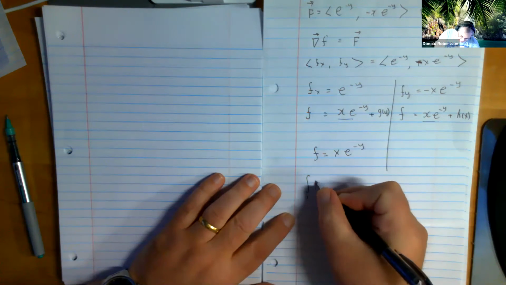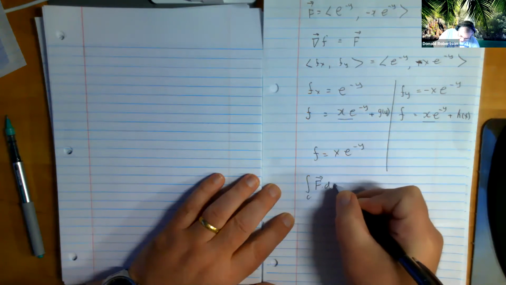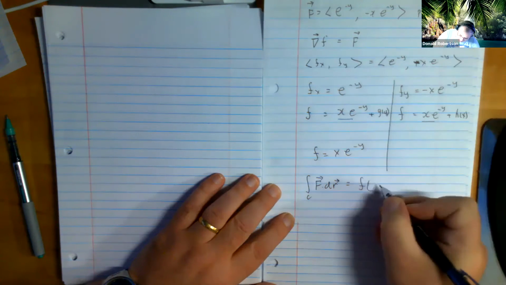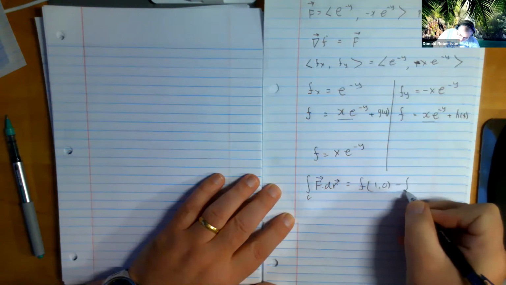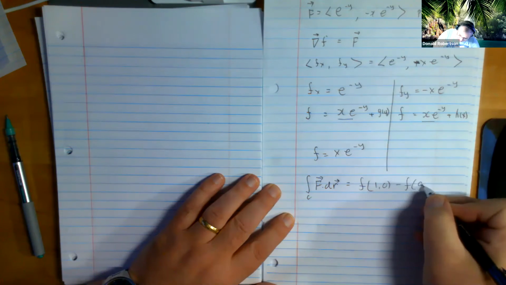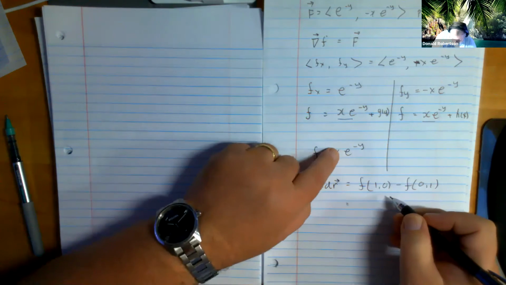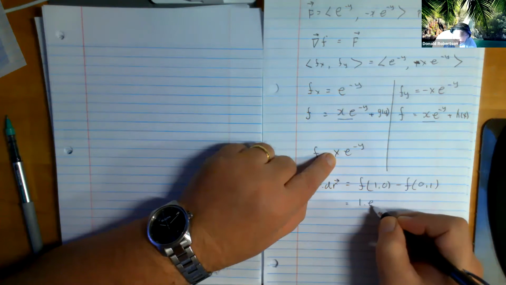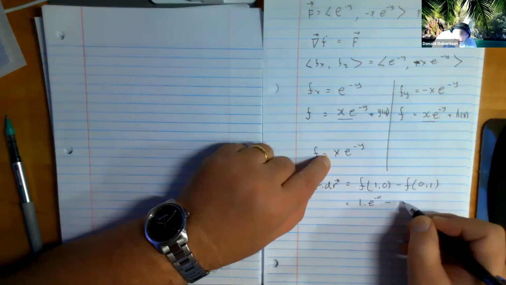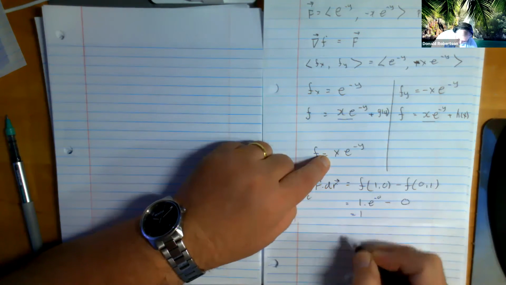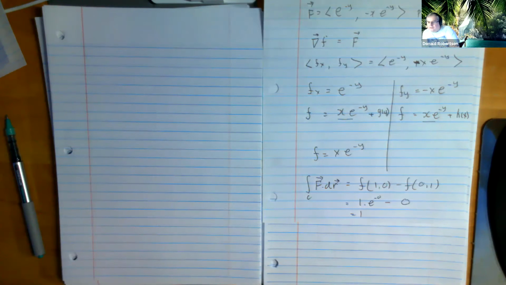To calculate this line integral then, we'll just evaluate the potential function at 1, 0, and we'll take away the value of the potential function at 0, 1. At 1, 0, you get 1 times e to negative 0, subtract nothing. Oh, the answer is 1. Right, e to the 0 is 1, and 1 times 1 is 1.